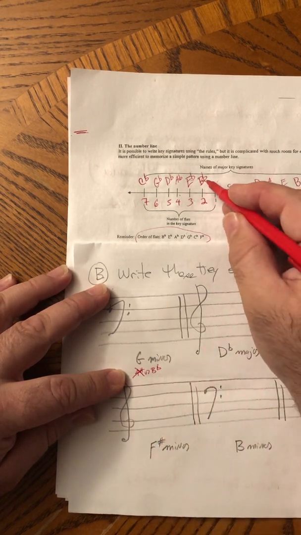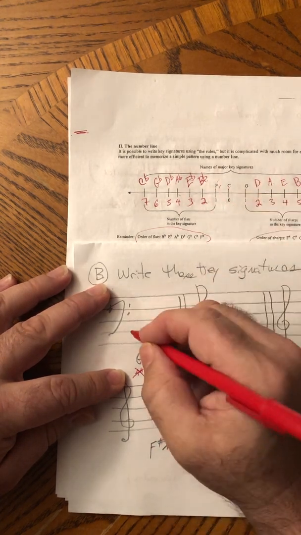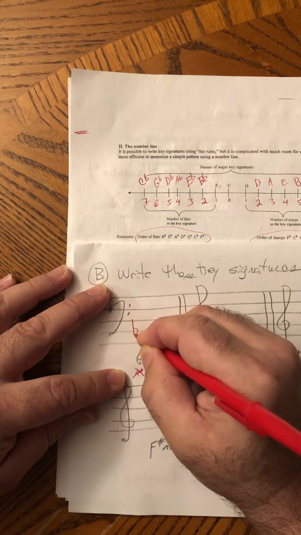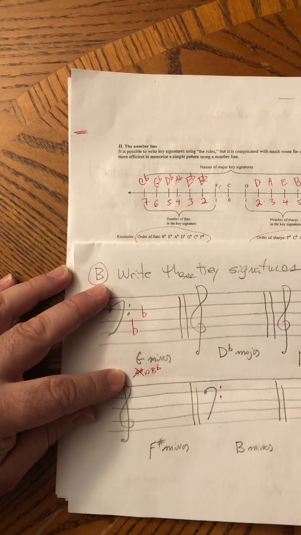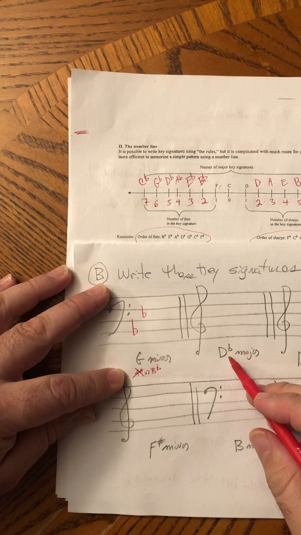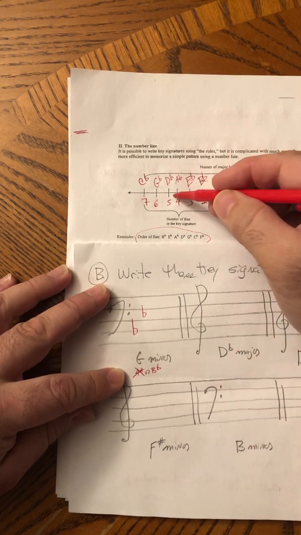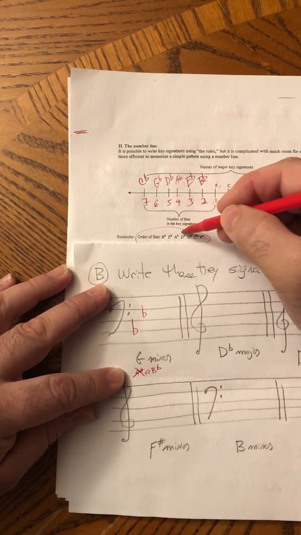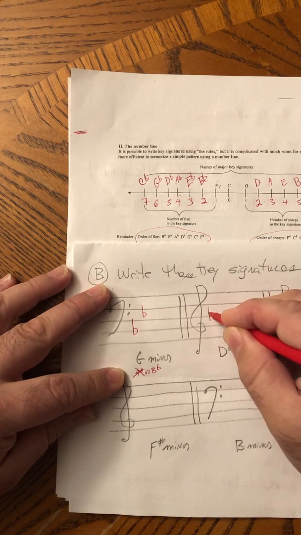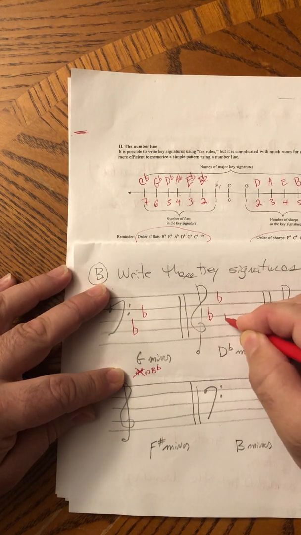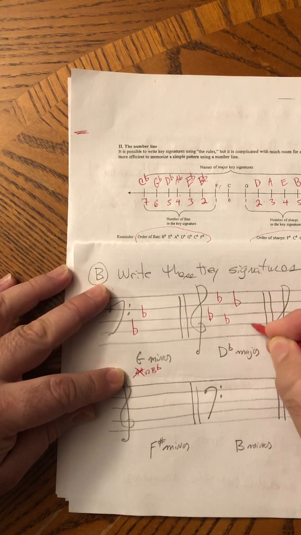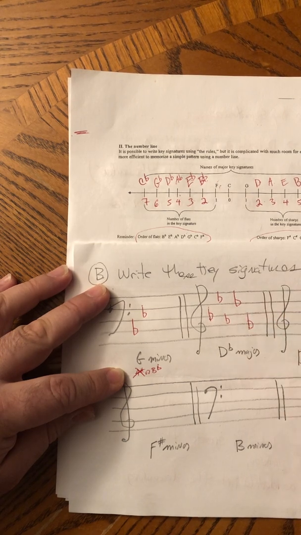So then you come over to B flat. You see it has 2 flats, B flat and E flat. All right, D flat major. We come over here. It has 5 flats, B, E, A, D, and G.